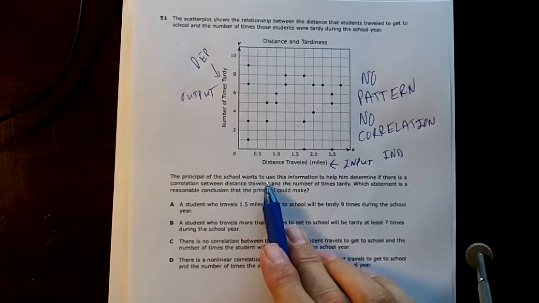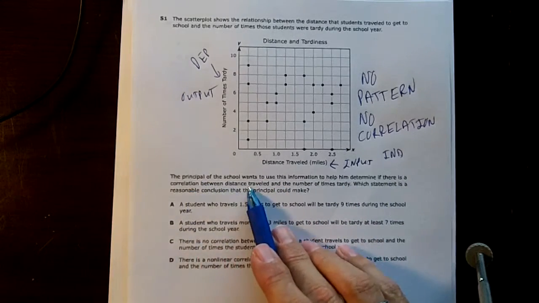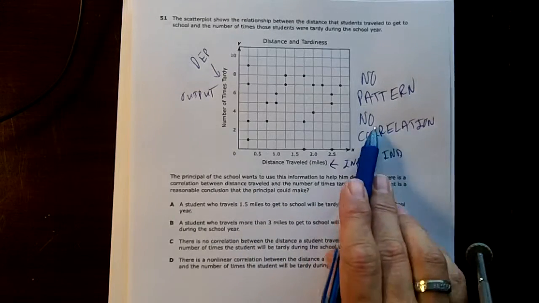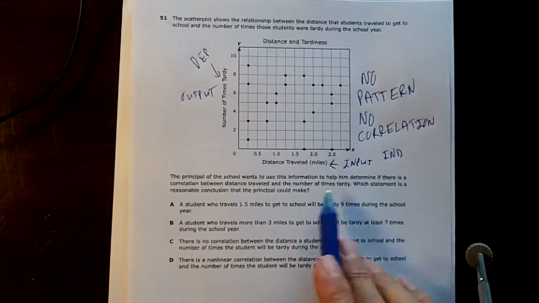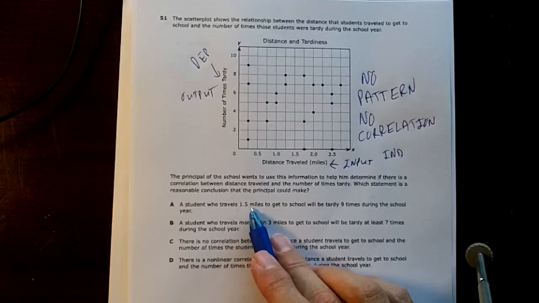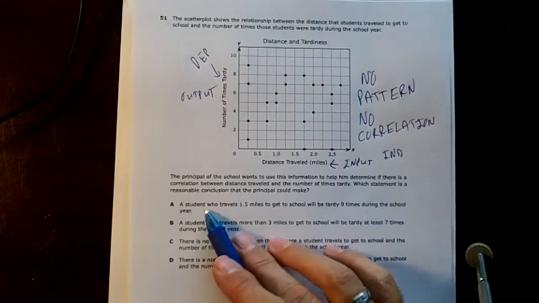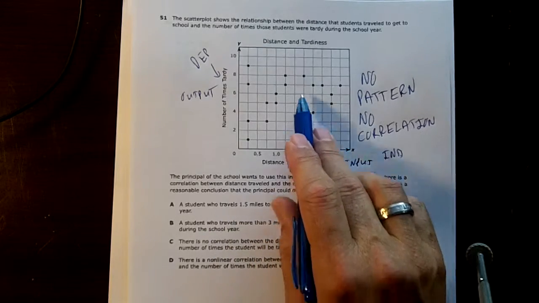The principal of the school wants to use this information to help him determine if there's a correlation between the distance traveled and the number of times tardy. There is no correlation. Which statement is a reasonable conclusion? A student who travels 1.5 will get 9 times tardy during the school year. The 1.5, you got 2 of them, don't you?